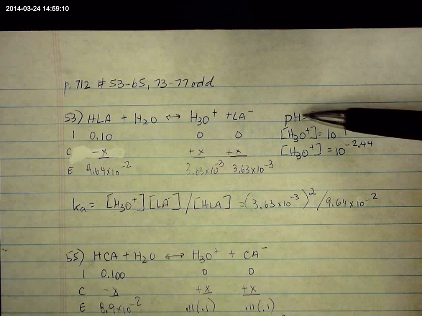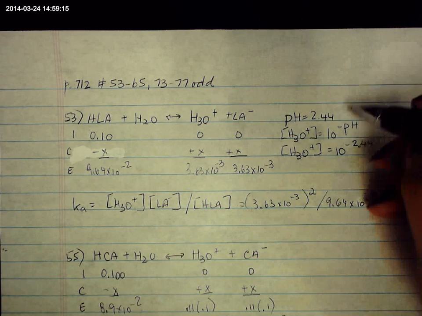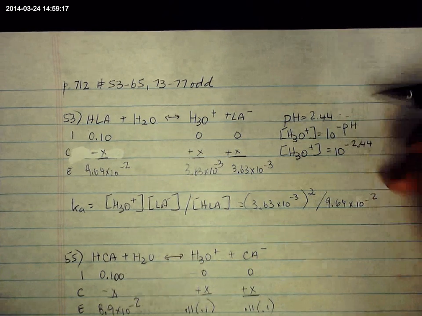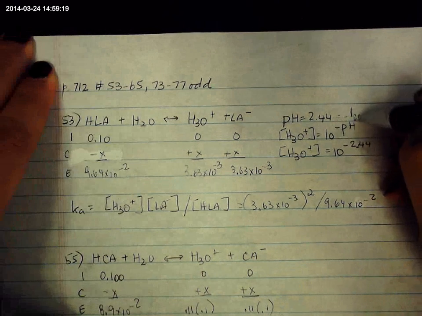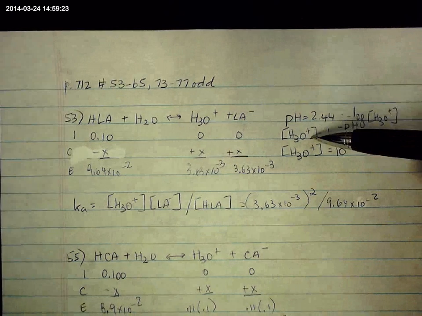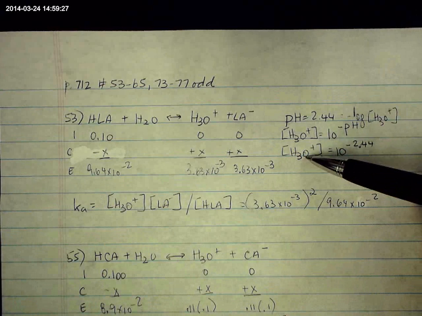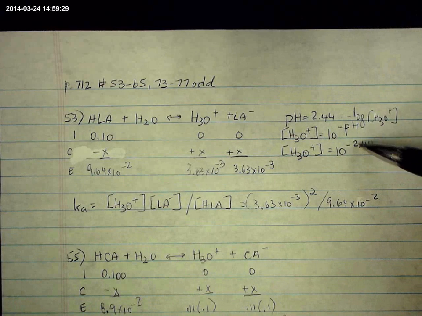All right, so take a look. If the pH is equal to 2.44, and I know that the formula for pH is the negative log of the hydronium concentration, I can calculate the hydronium concentration by taking 10 to the negative pH power. So the hydronium concentration is 10 to the negative 2.44 power.